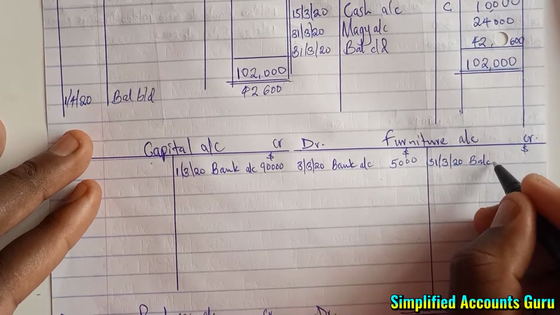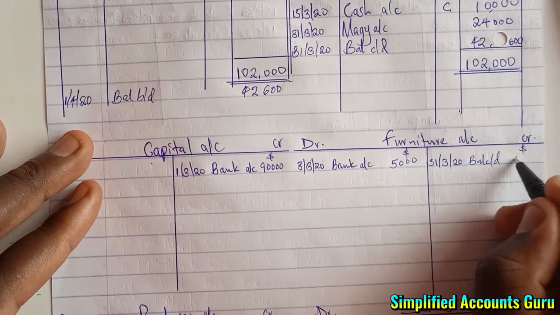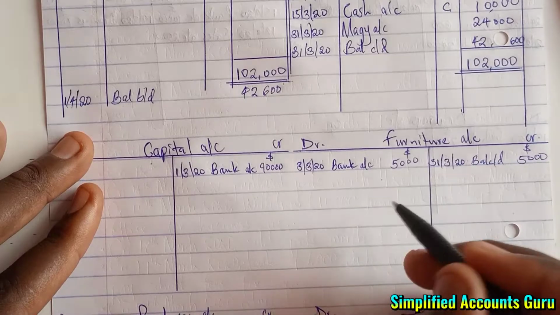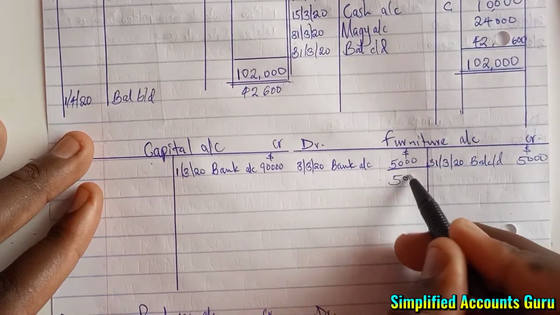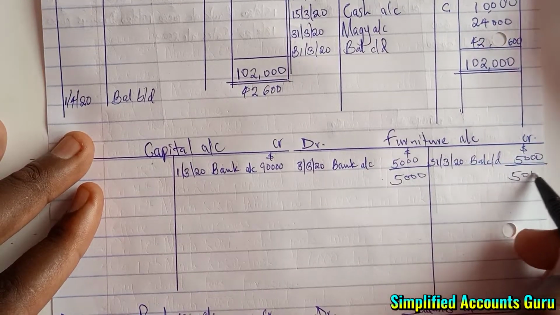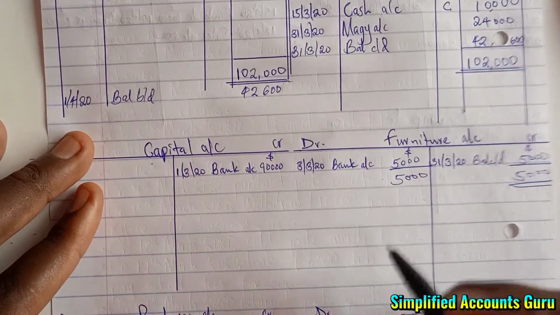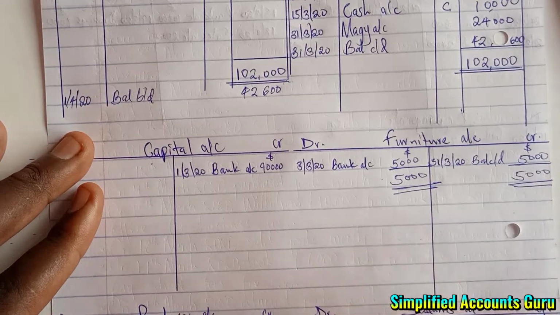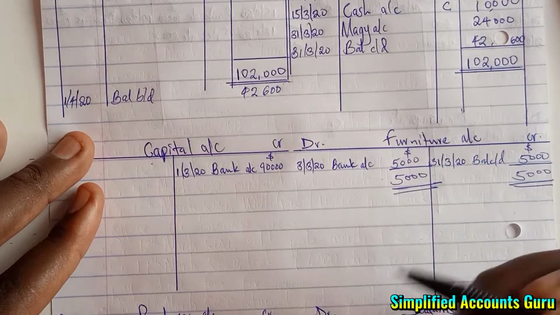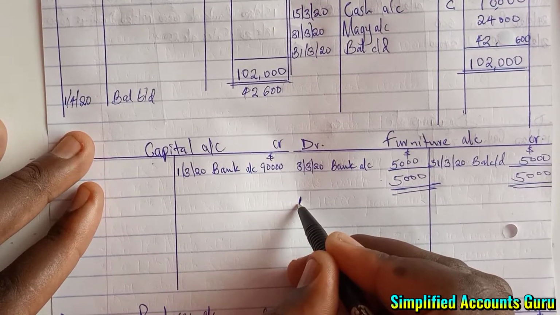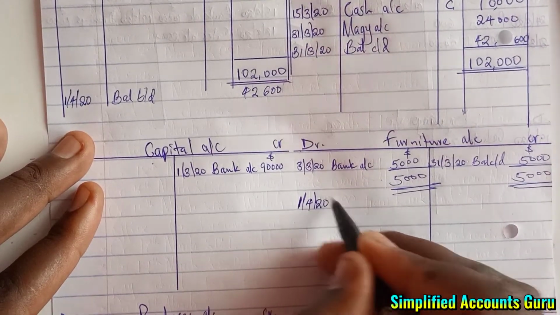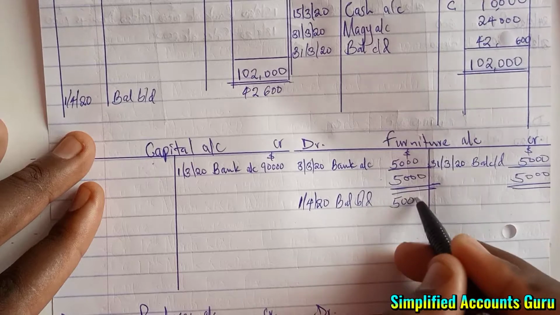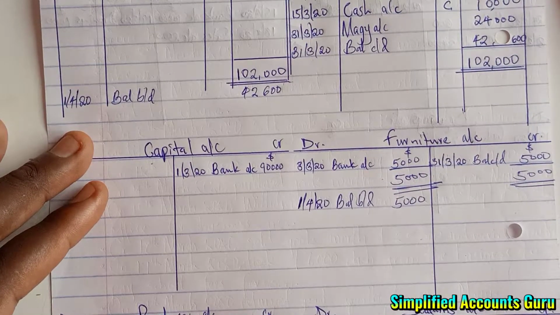Balance carried down. Balance carried down of 5,000. Why am I saying 5,000? This side had 5,000. This side there was no amount. And now the total would be 5,000. This side would be 0. This side would be 5,000. The higher of the two is 5,000. That is our total. Then balance carried down. If it is on this credit side, the balance brought forward should be on the debit side. So you will have on 1st April 2020, balance brought down should be 5,000. I said balance brought down must be equal to balance carried down.